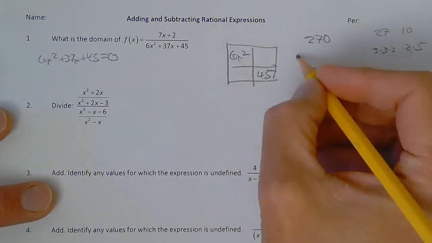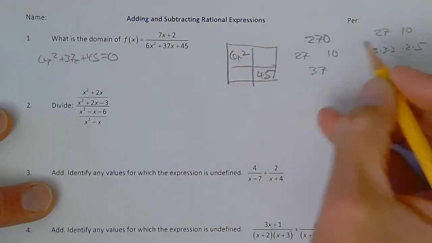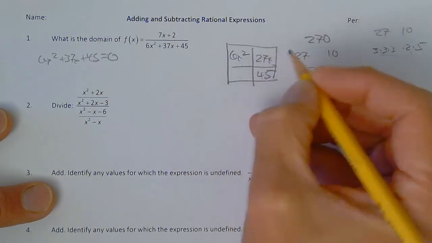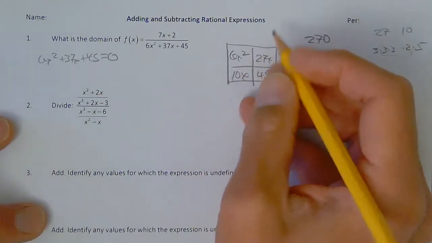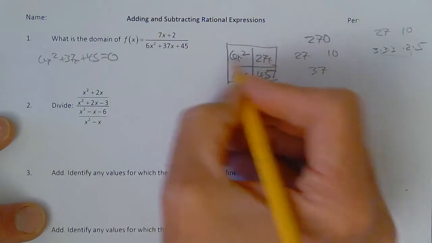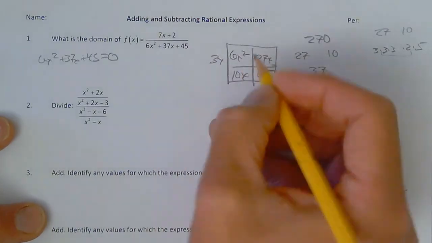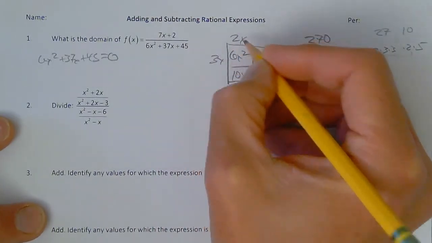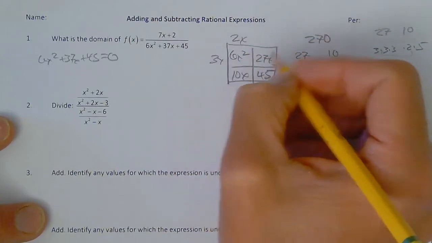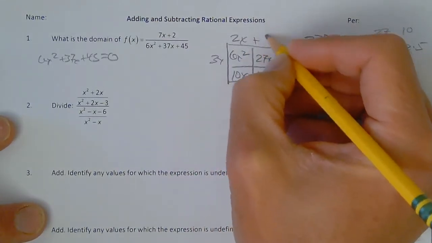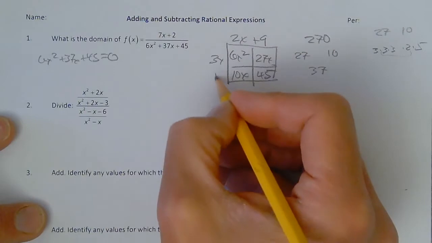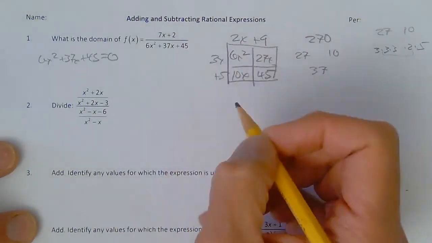So a 27 and a 10 there, 27x and 10x. Common factor this way is a 3x, and this way is a 2x. That makes a 6x squared. This would have to be a plus 9 right there, and this would be a plus 5 to make that happen.